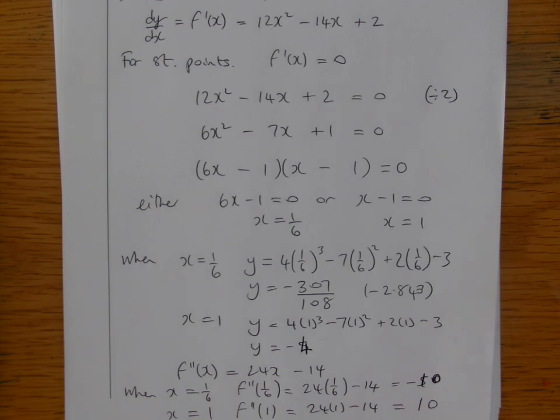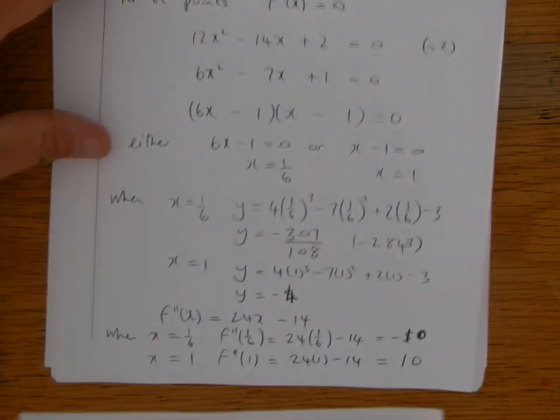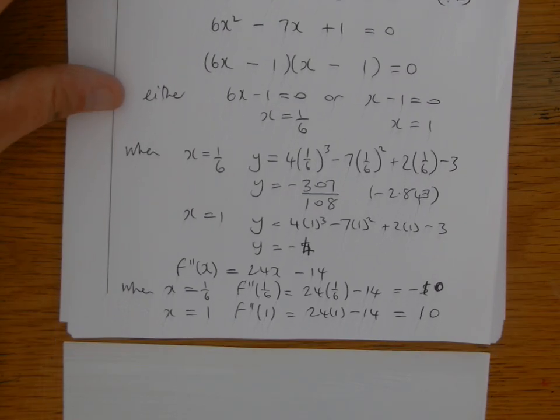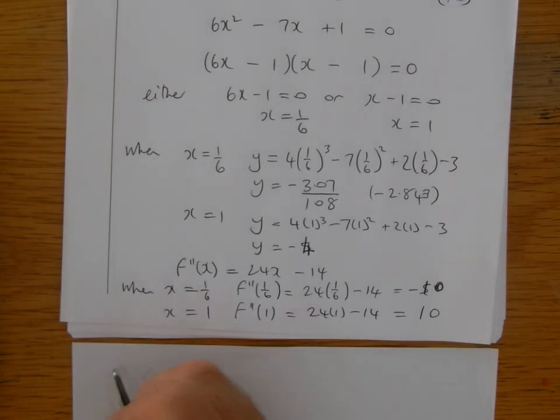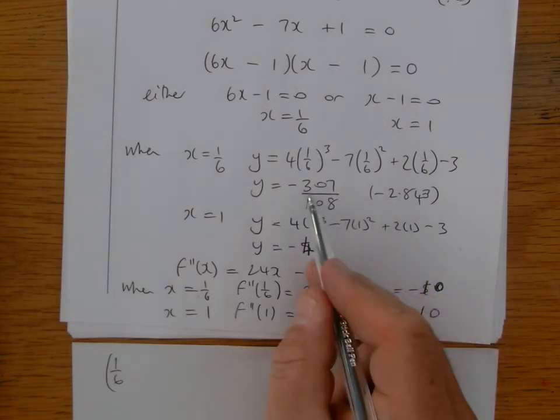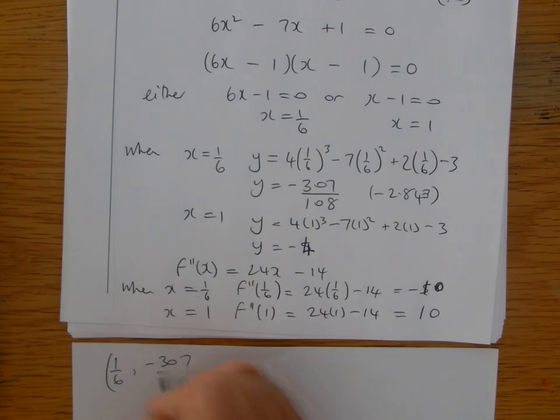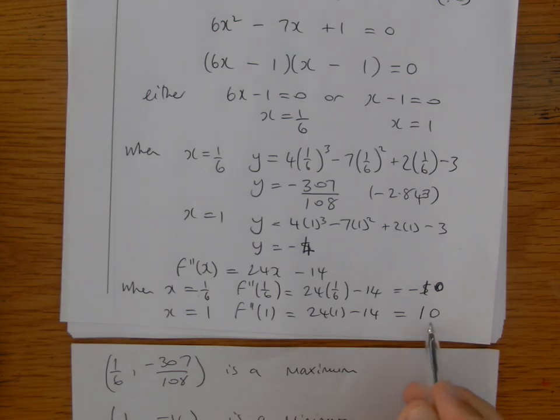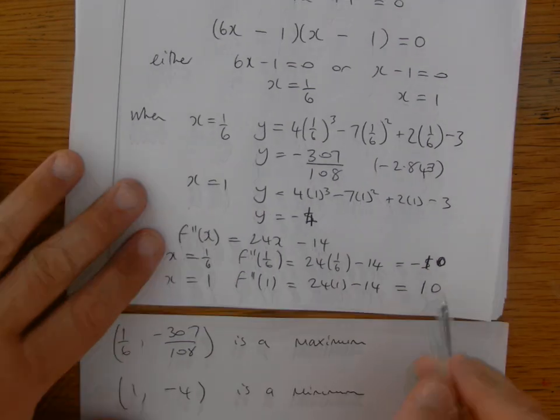So essentially, noting the stationary points, we will have x is 1/6, and y was this value here, minus 307 over 108, and because f double dash is negative, it's a maximum turning point. And then the other point, x is 1, y is minus 4, is a minimum turning point because f double dash of x worked out to be positive.